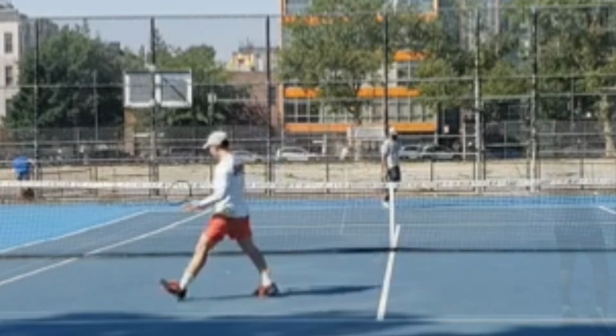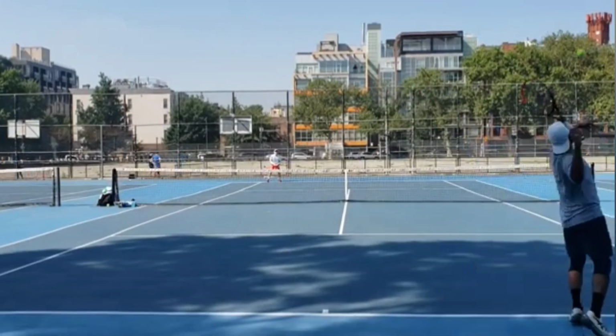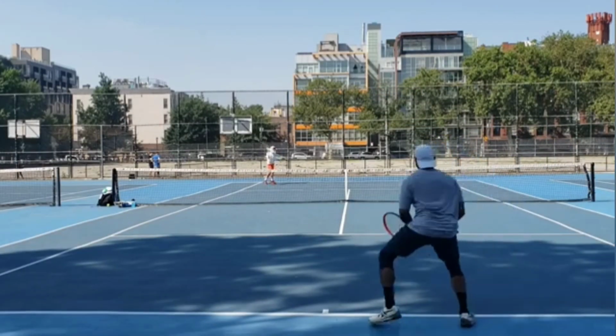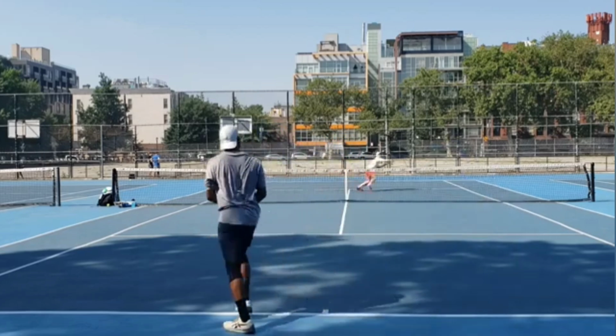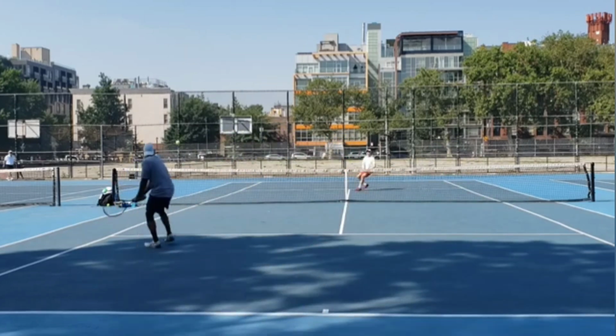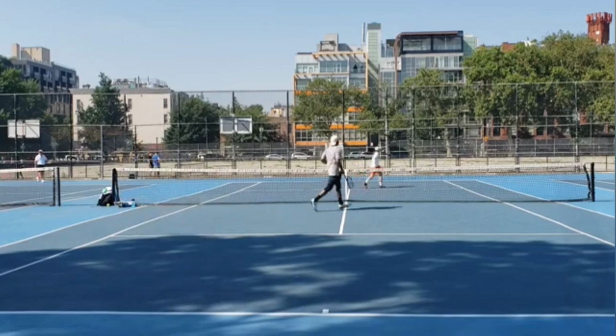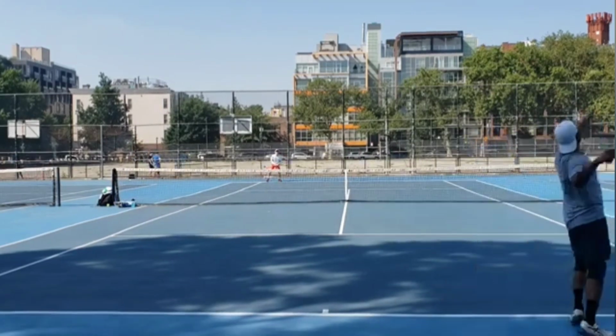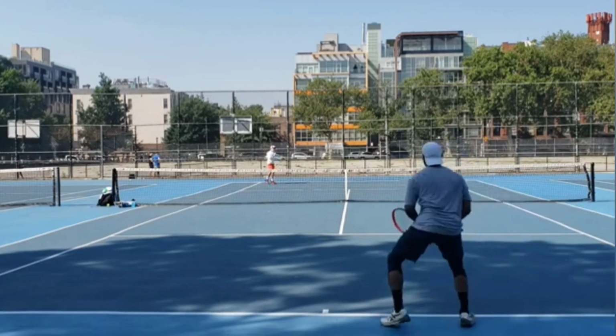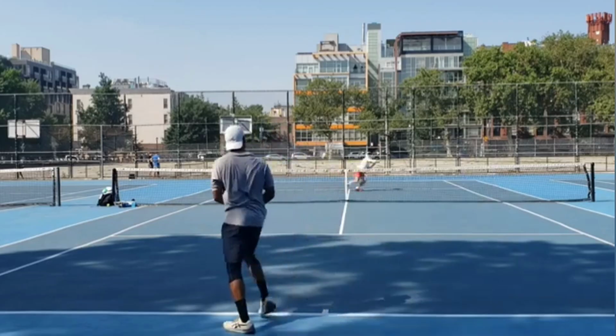And the next idea that I want to share with you when you're playing at the net is that you have neutral or defensive volleys and offensive volleys. In this play, you came to the net, but you have a tough cross-court shot to handle with your volley.